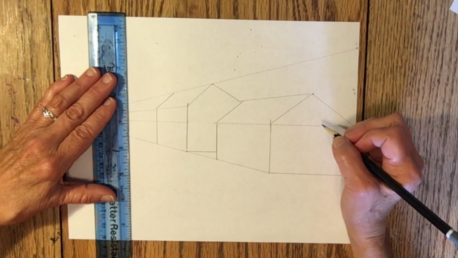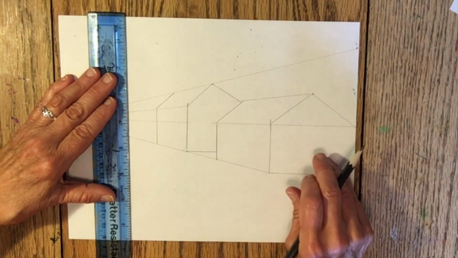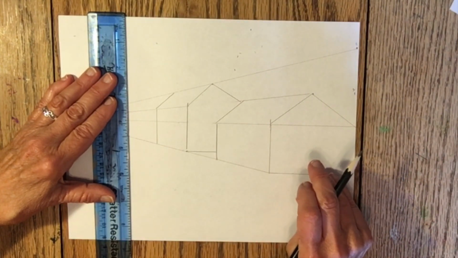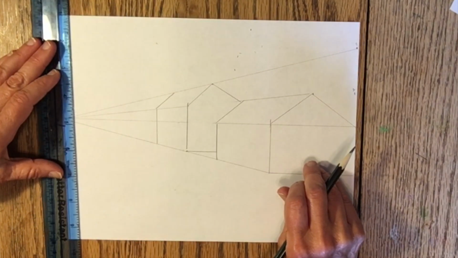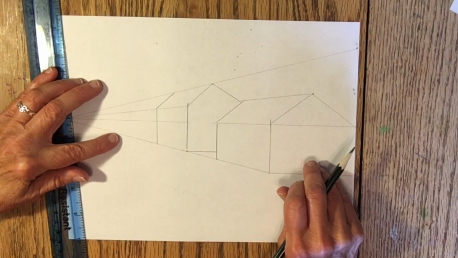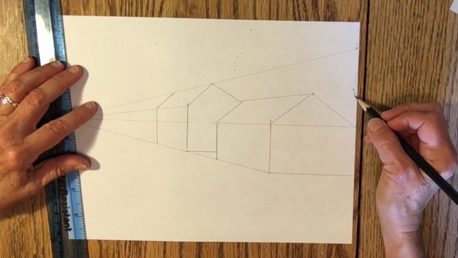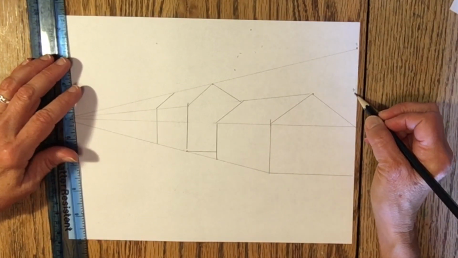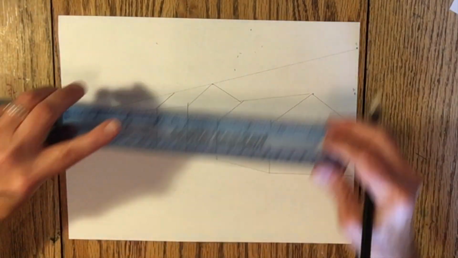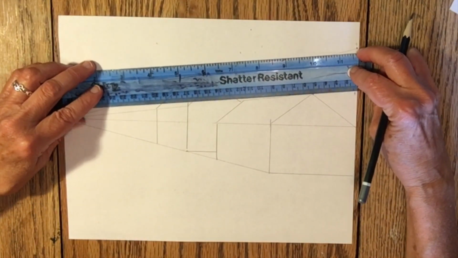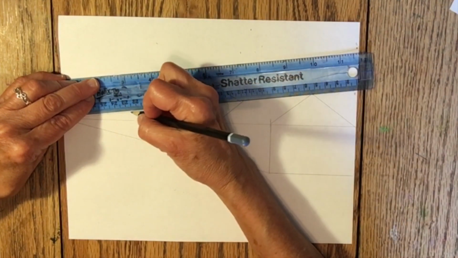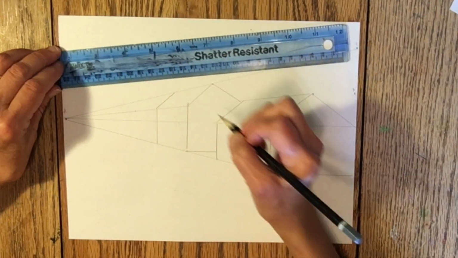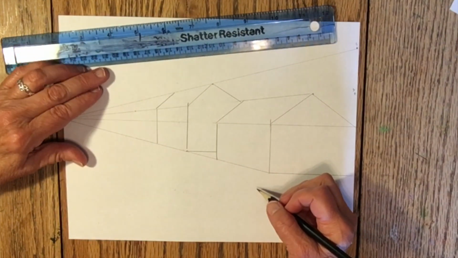Okay, so we have two houses, and there's a little bit of space between them. Some residential areas have more space than others. And the next house I'm going to draw on this street is going to be a one-story house again. And remember, the one-story converging line was this line here. That's the one-story converging line right there. So that's how tall that house is going to be.